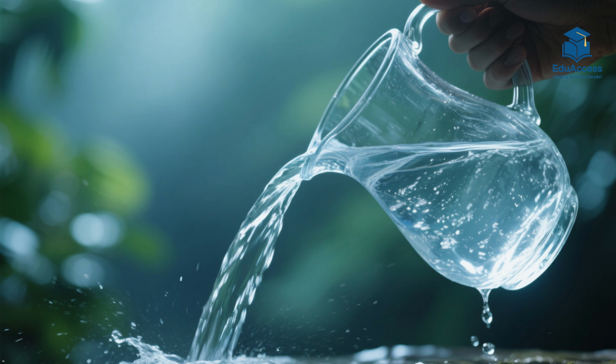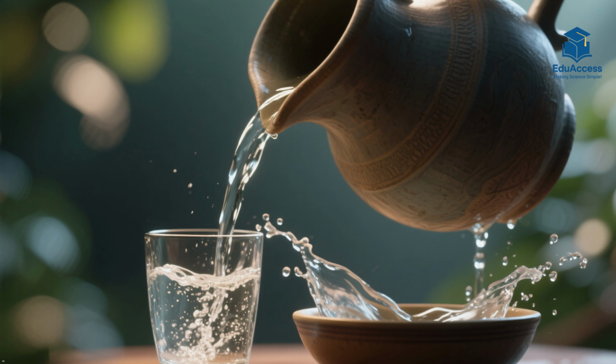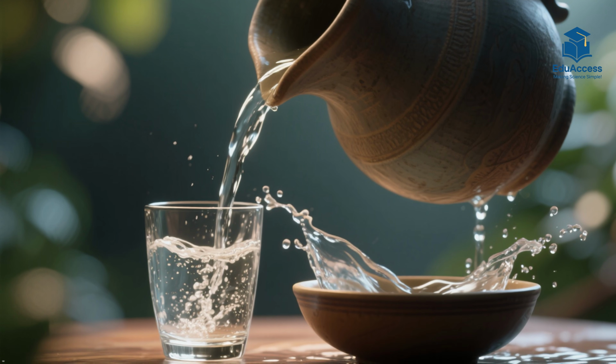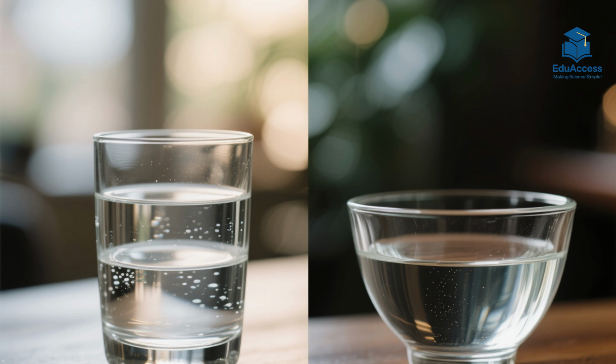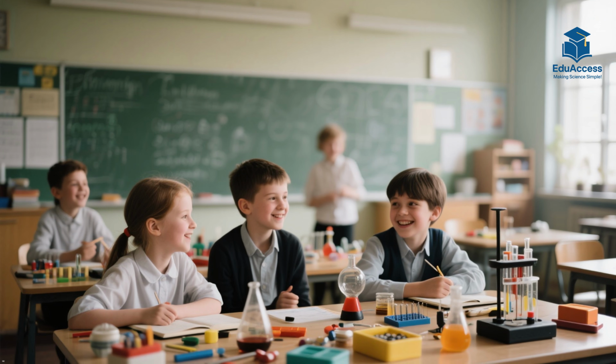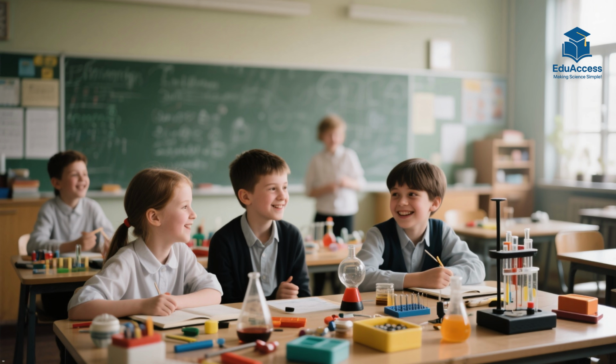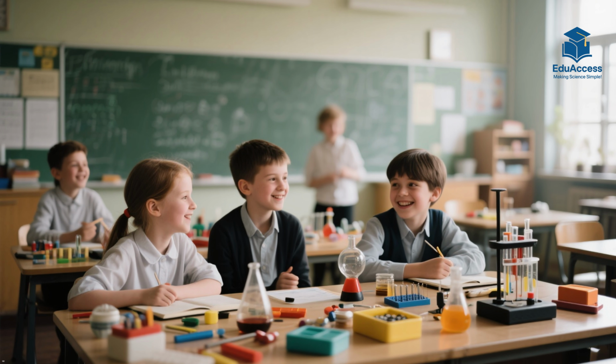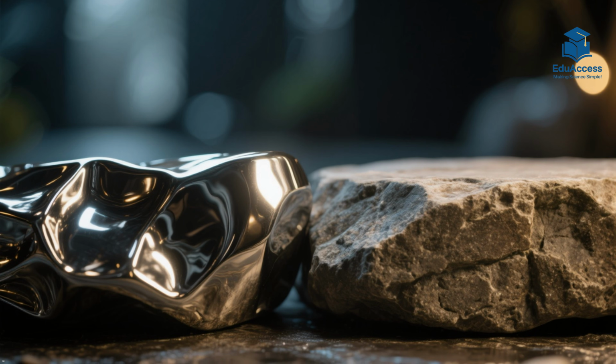Let's see an experiment. Take water in a jug, pour it into a glass, then into a bowl. The amount of water is the same, but the shape looks different. This shows that liquids have volume. In the end, you will be able to tell the properties of different materials. Alright, let's get started. Part A.